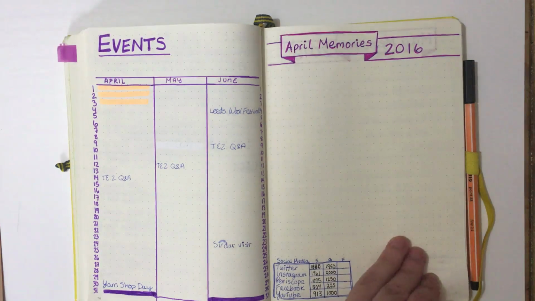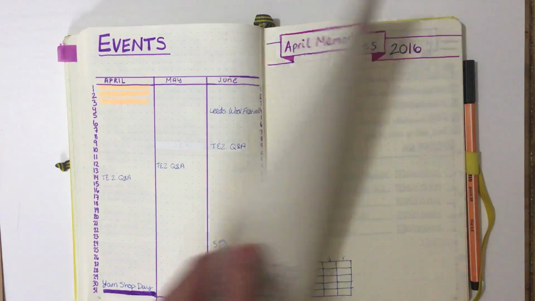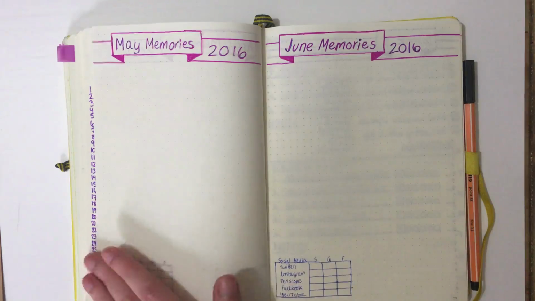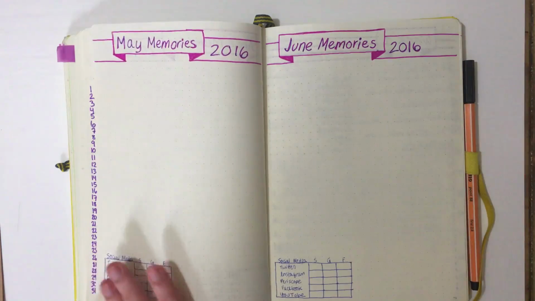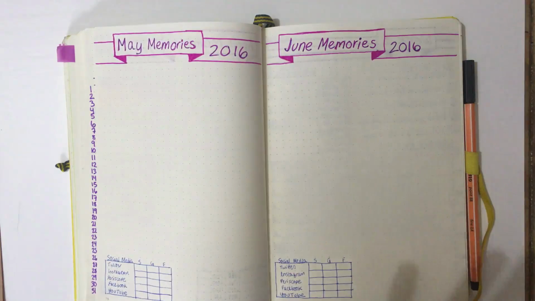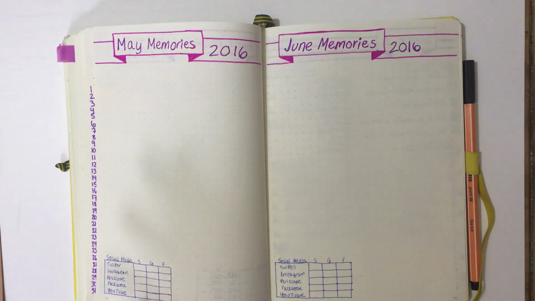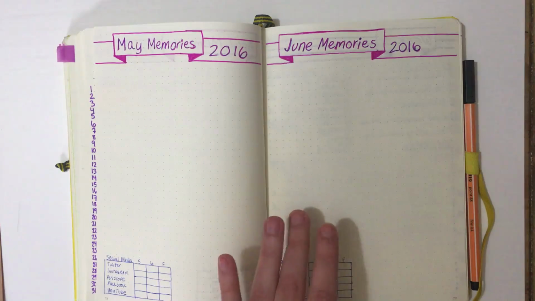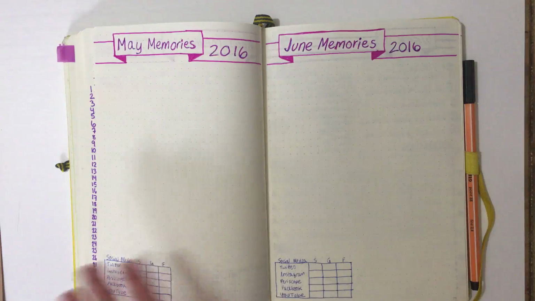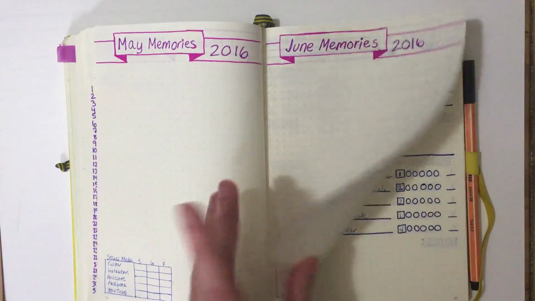And what I actually did, because I'm planning for the whole quarter, it made sense for me to do the April memories, and then I have May, and then I have June, and I have the trackers there ready to go as well. So I don't normally do this. Normally I would just do April, and then I would let all of April go by, and at the beginning of May I would start my May spread. But I thought, well, I'm going to try them all up front. I want to try and do this whole quarterly spread, and so I'm trying that out.